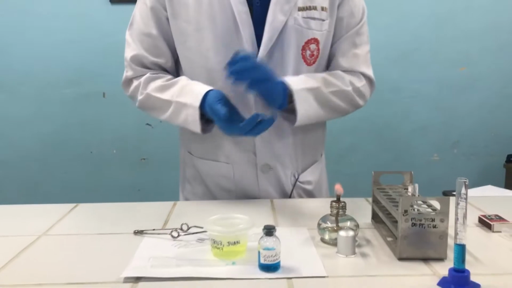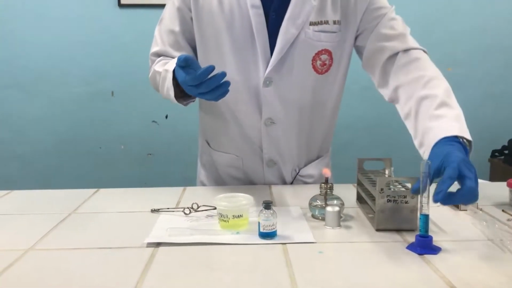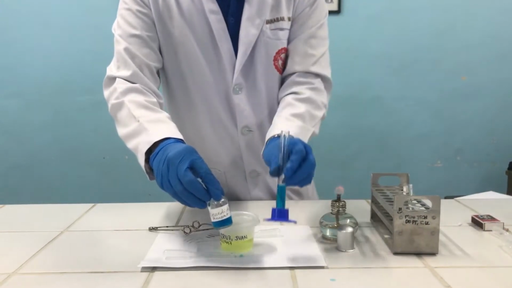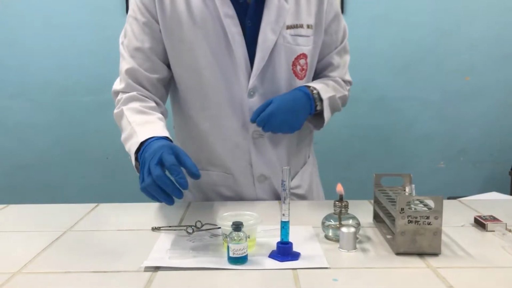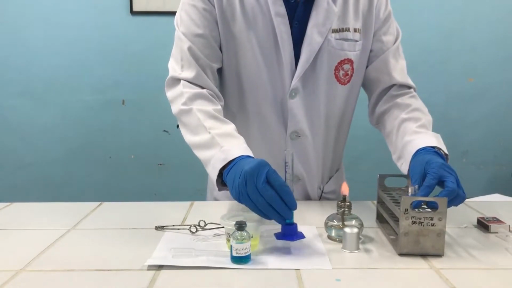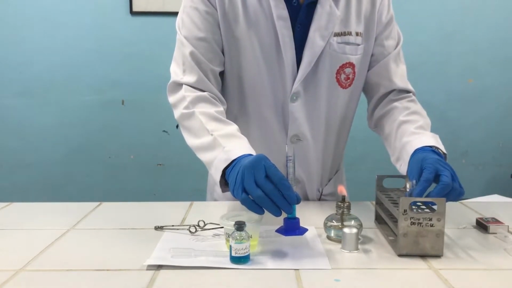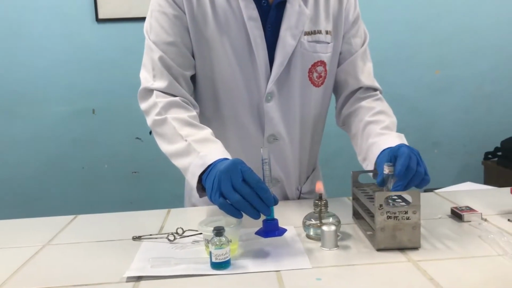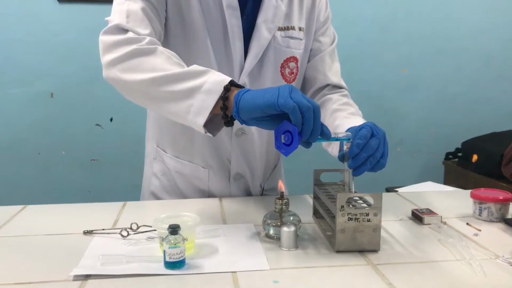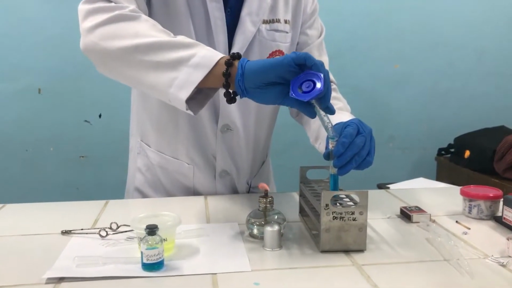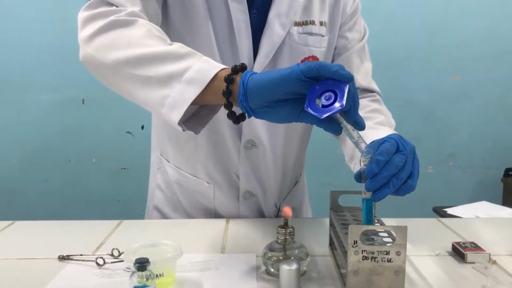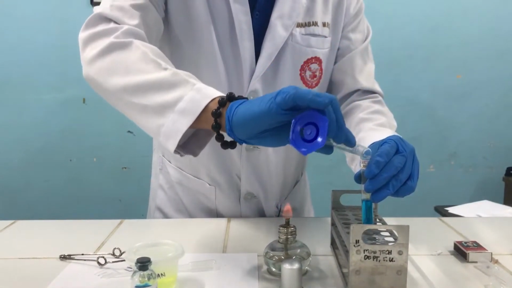So for the first step, we need to measure about 5 ml of your Benedict's reagent. I've already measured it. So that's 5 ml of your Benedict's reagent. Next step is we first add or dispense this Benedict's reagent, 5 ml, to your labeled test tube. So we'll now dispense. So that's first your Benedict's reagent, again, 5 ml.